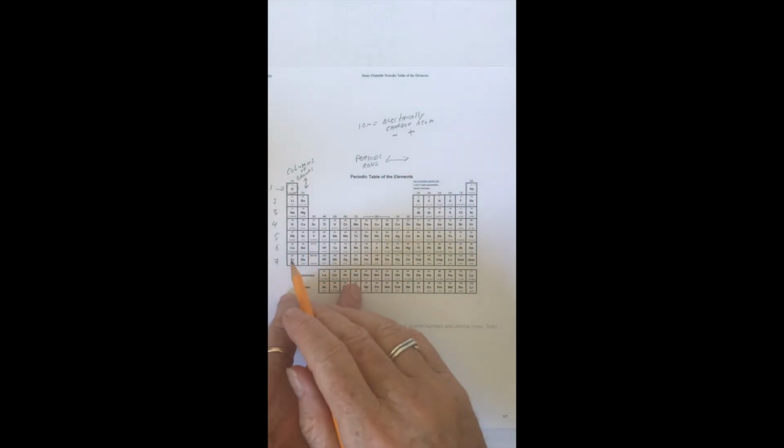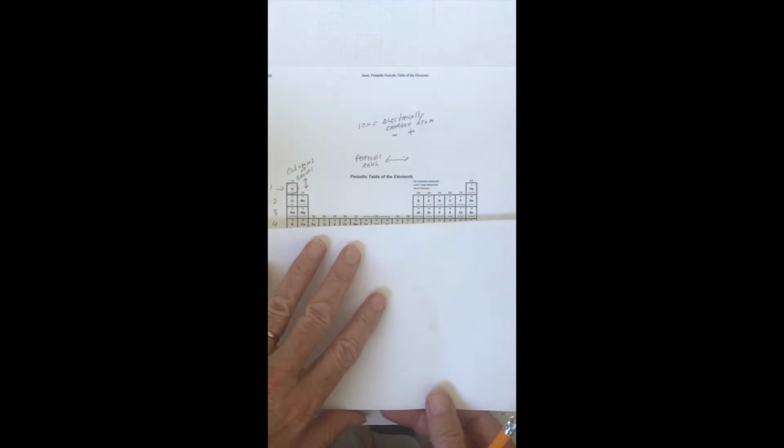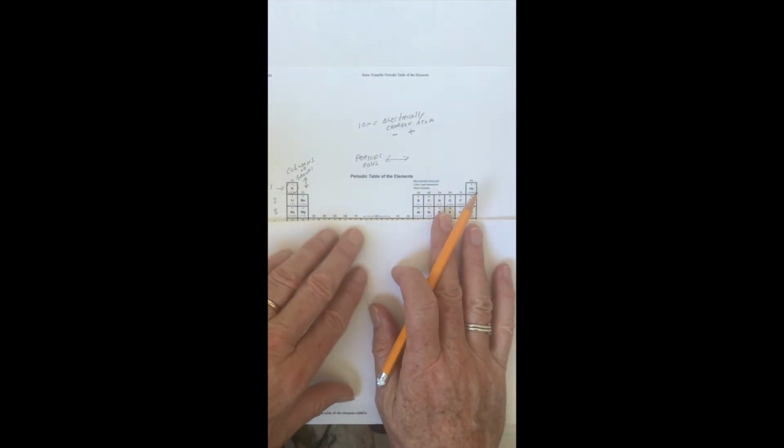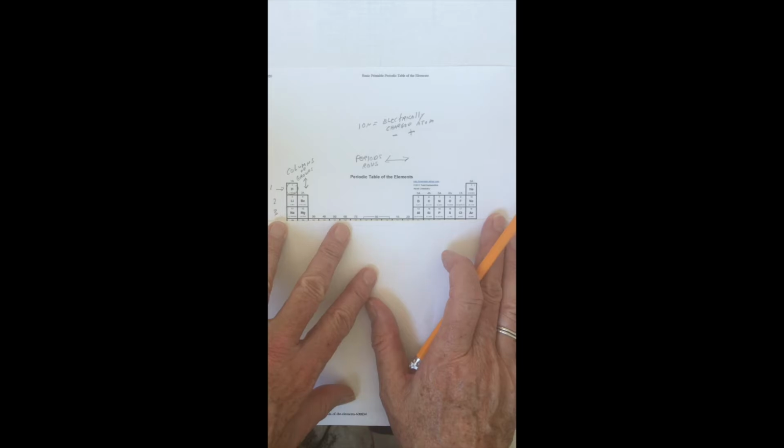So to make things easier, I'm going to block out from 19 up to 118. Simple thing to do. There we go, they're gone, because we're only going to focus our attention on the first 18. There's no need to go any further than the first 18.